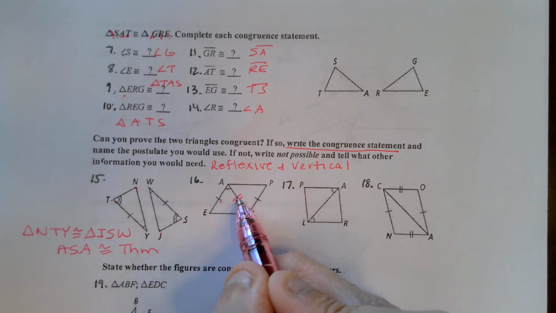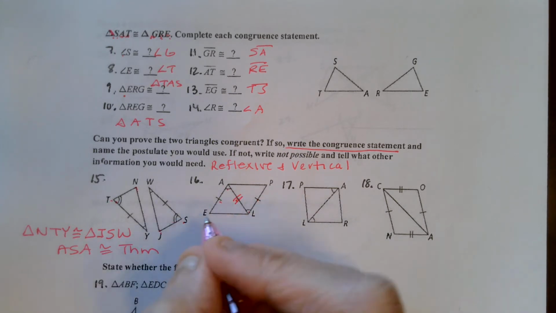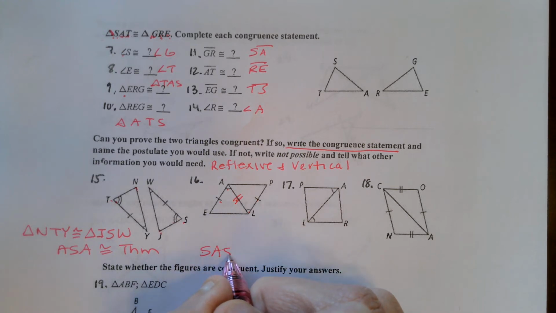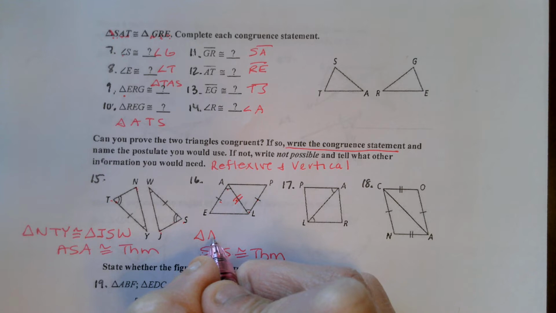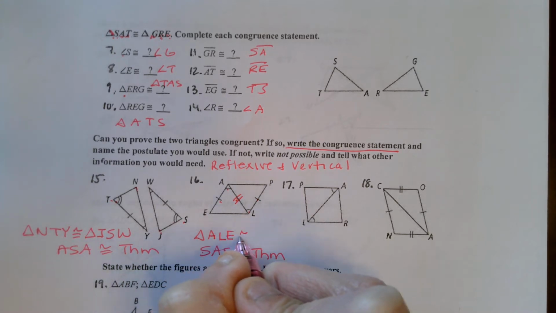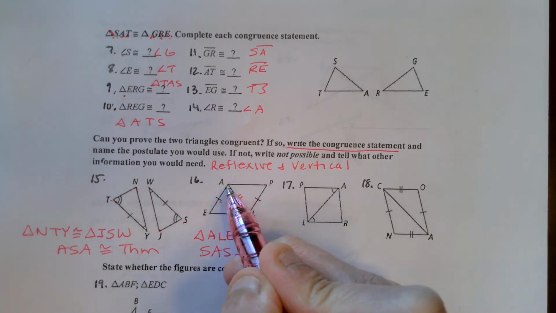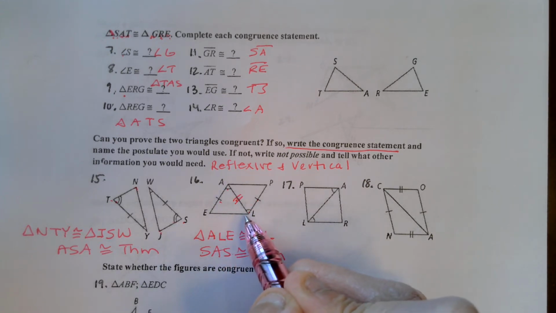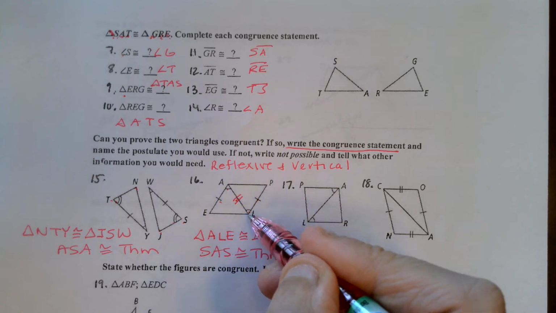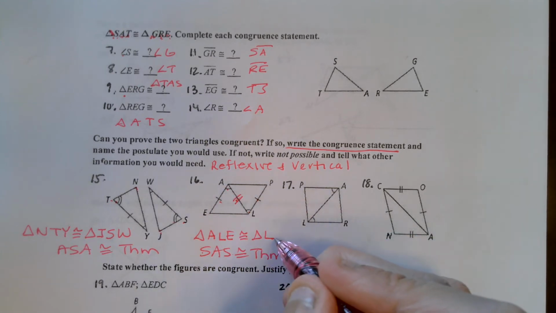Side, angle, side. It's got to be the included angle. So we know it's SAS, but I got to still write my congruence. A, L, E is congruent to a triangle. So I started with this curve, L, and I went to the, wait a second, AL. So I went LAP.